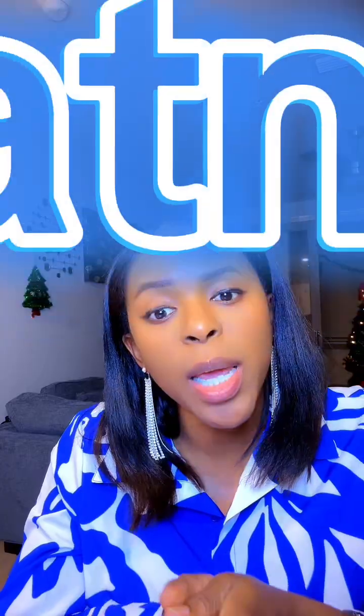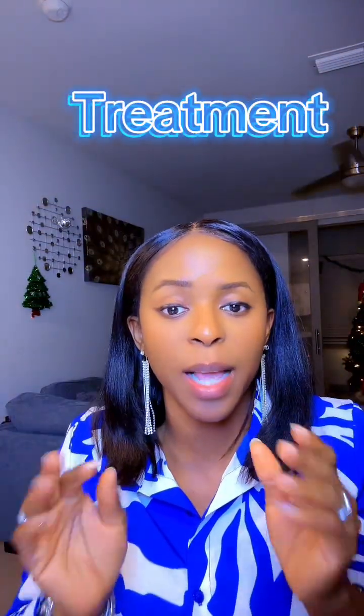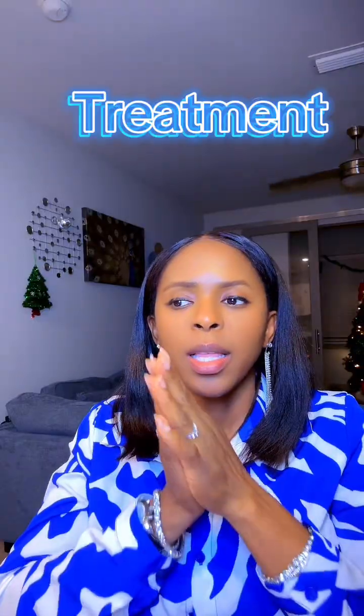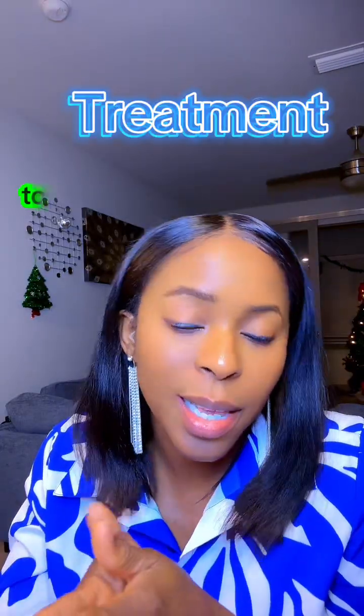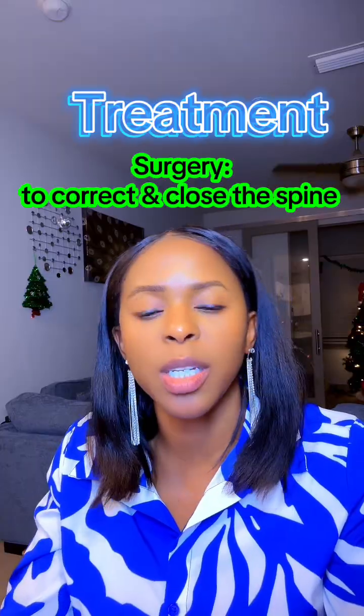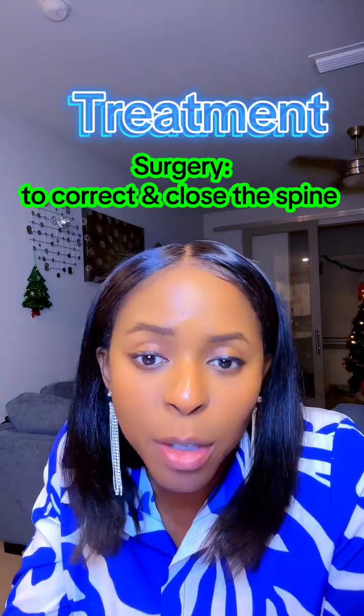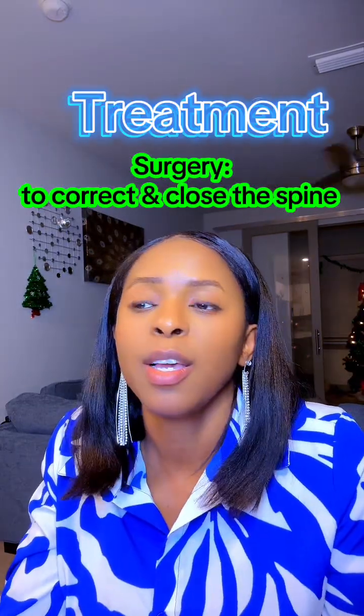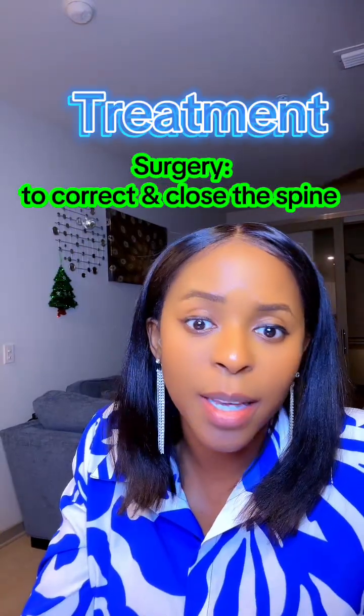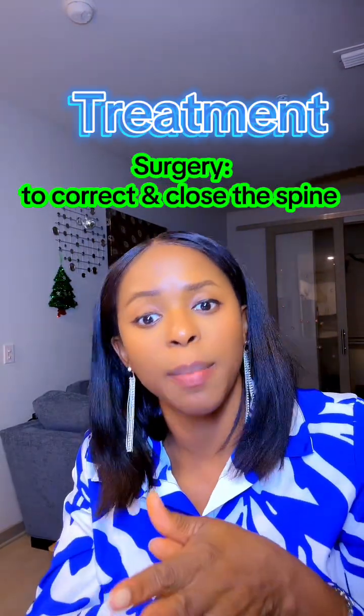And now, how can we solve this problem generally? How can we treat? This condition can be treated with surgery, especially when the child is just being born. They can take the child in to correct that spinal cord defect that is not properly closed. They can try to close it back.